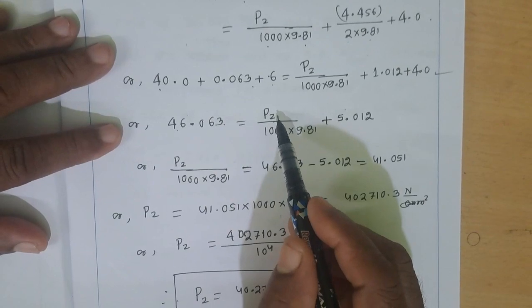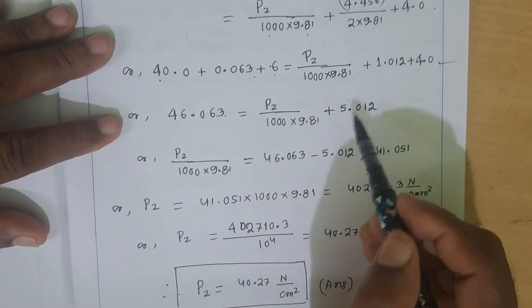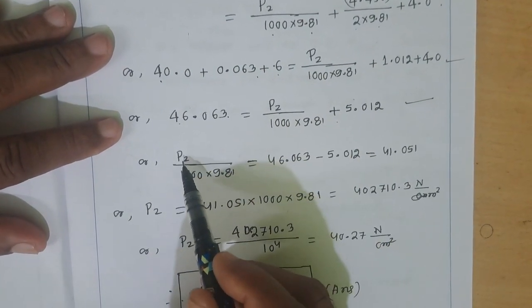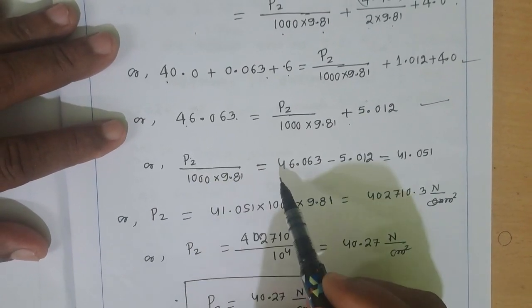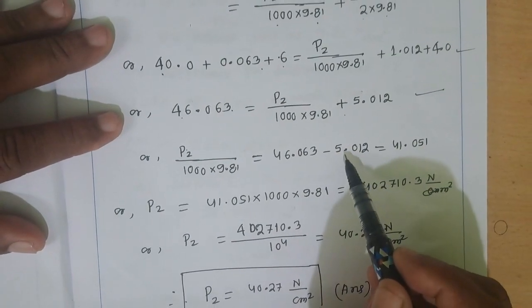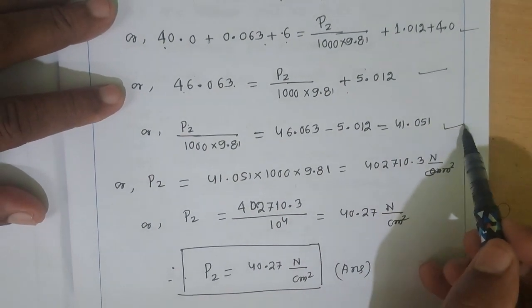So 46.063 is equal to P2 by 1000 into 9.81 plus 5.012, or we can write P2 by 1000 into 9.81 is equal to 46.063 minus 5.012, equal to 41.051.